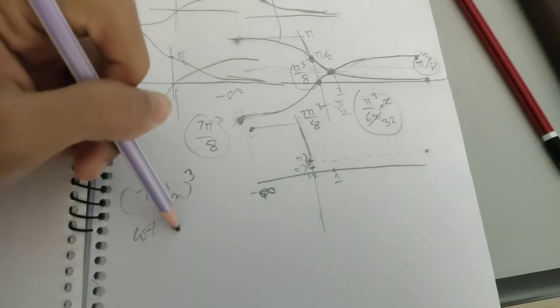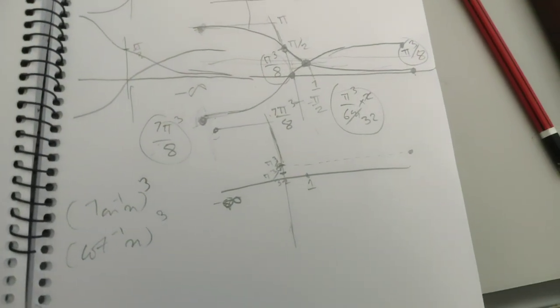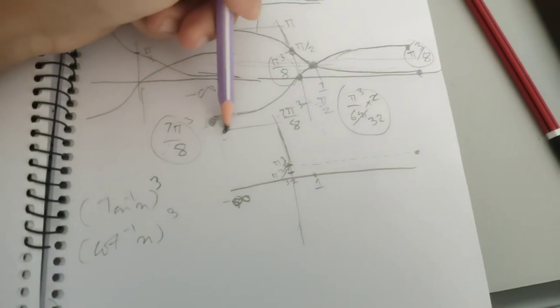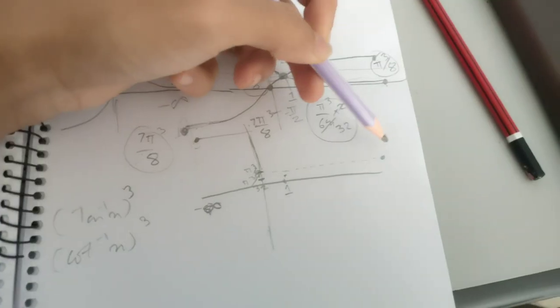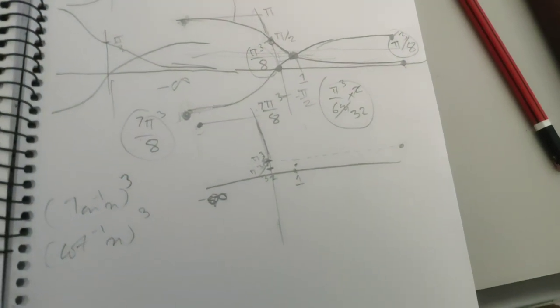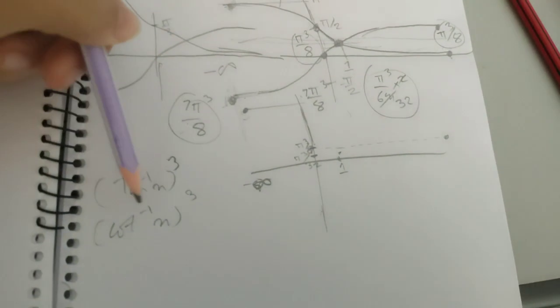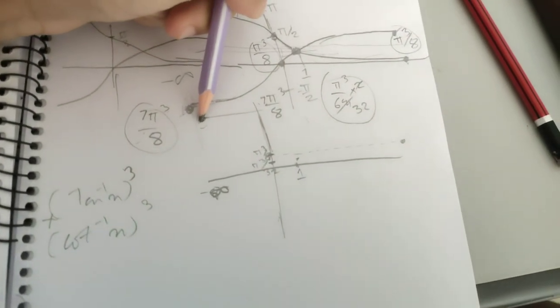Similarly, cot inverse is also continuous, and so should its cube. So since you have 1, 2, 3, 4, you have 4 points. The resultant graph should also be continuous because you're adding two continuous graphs. So just try to connect them.